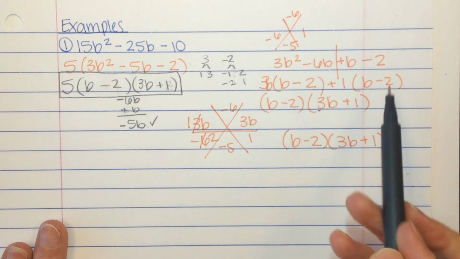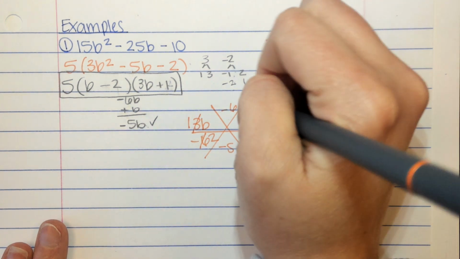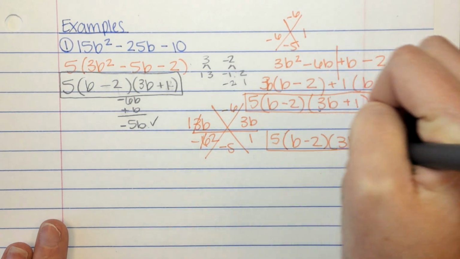The only thing, if you're going to do one of these methods, make sure you don't forget to put that 5 in front. So you got to put that GCF back in front to get your final answer.